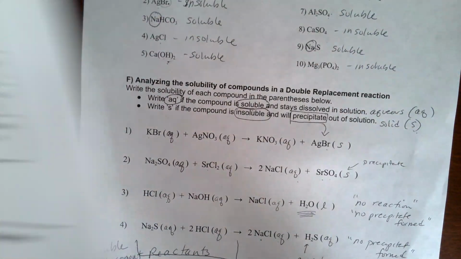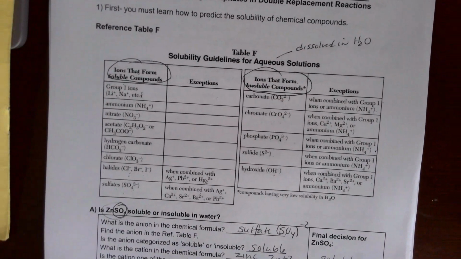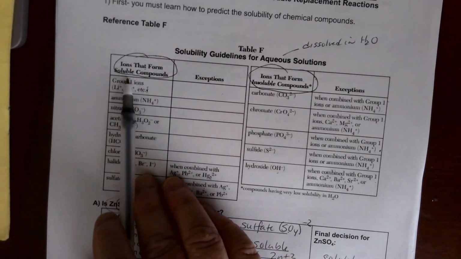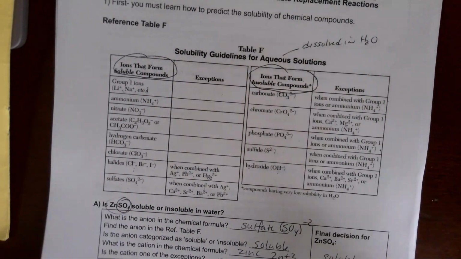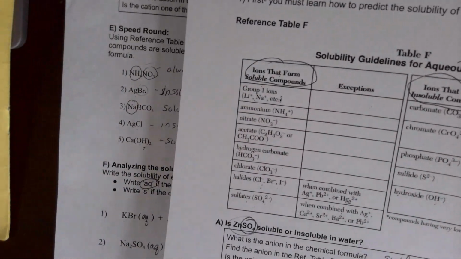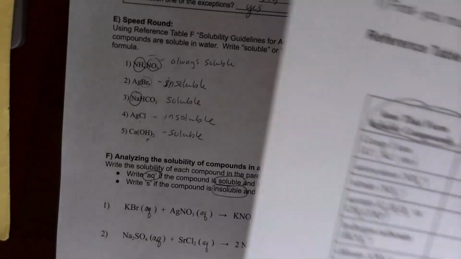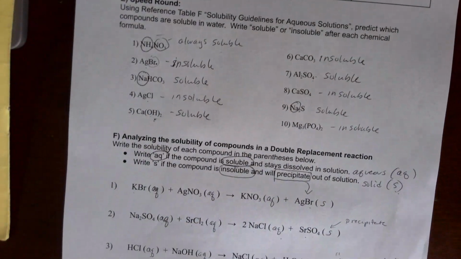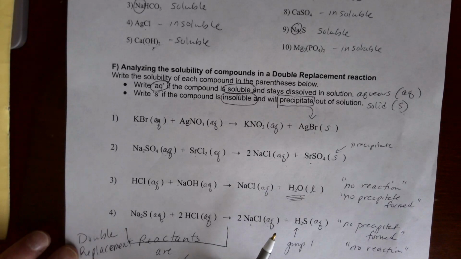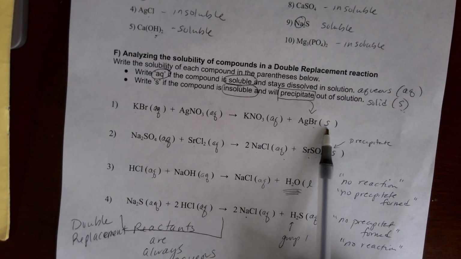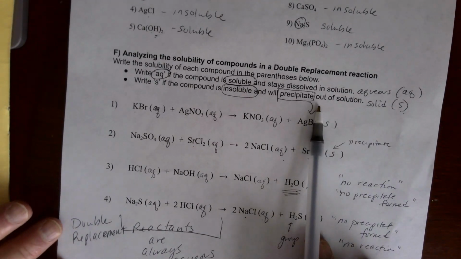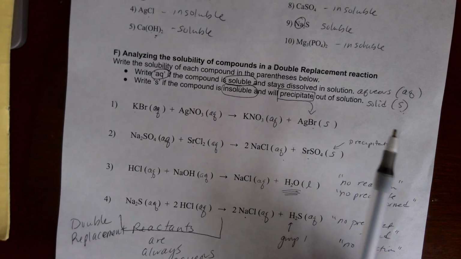All right, in this lesson, we have learned how to interpret reference table F to decide if a compound is soluble or insoluble. We have learned that if something is soluble, we will classify it as aqueous, meaning it can dissolve in water. And if the substance is insoluble, we will indicate that the state of matter is a solid, and we refer to that substance as being a precipitate.